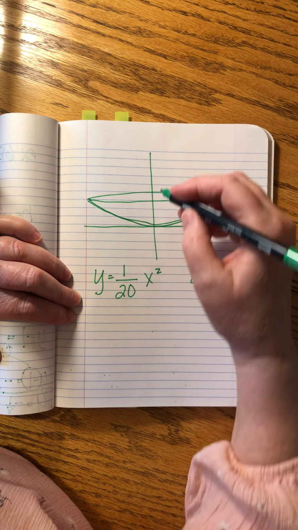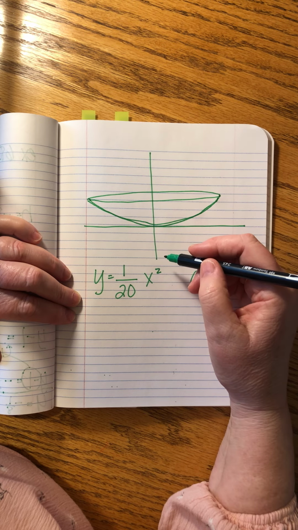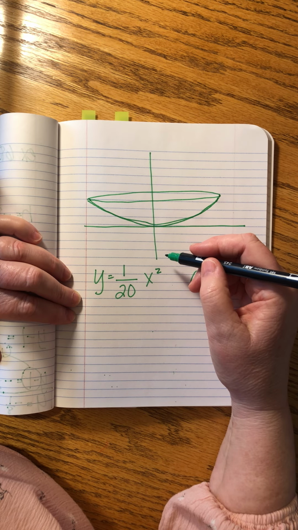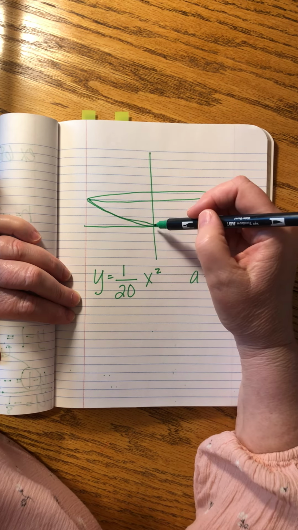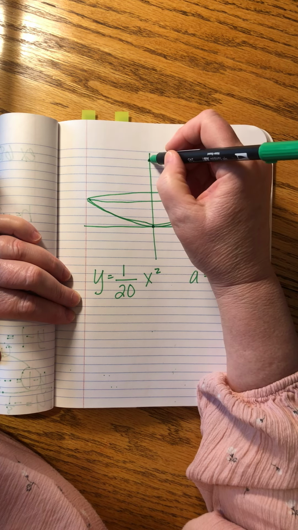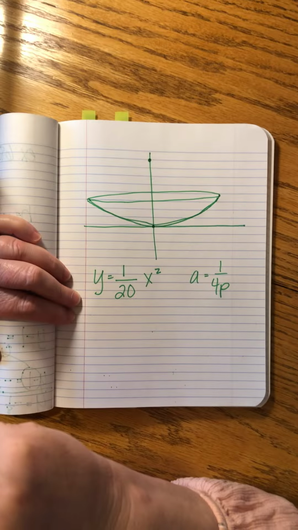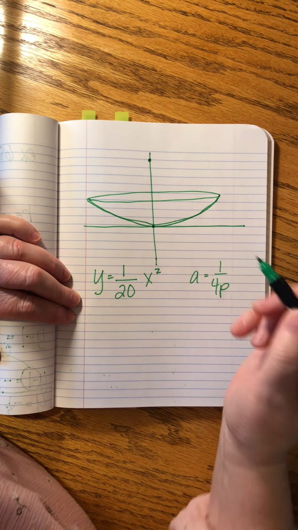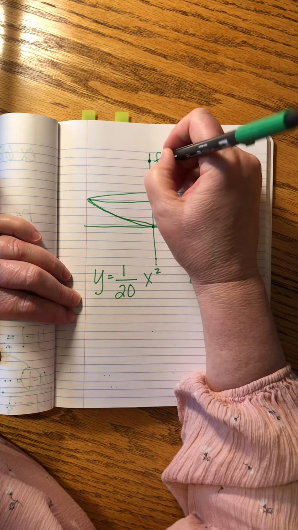It's rotated about its axis of symmetry. If the measurements are in feet, how far from the vertex should the receiver be placed if it is to be at the focus? Okay, so this is a giant dish. This is the vertex here, and we're trying to figure out where the focus should be, roughly up there somewhere. Well, we know how to do that. This is the focus, right?